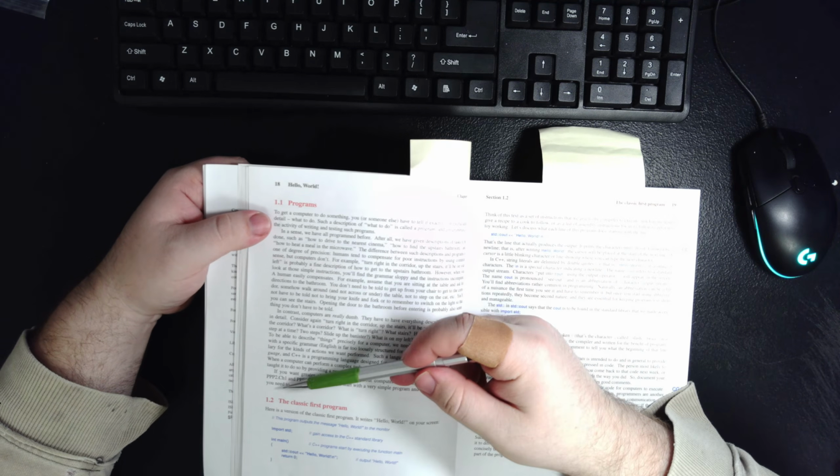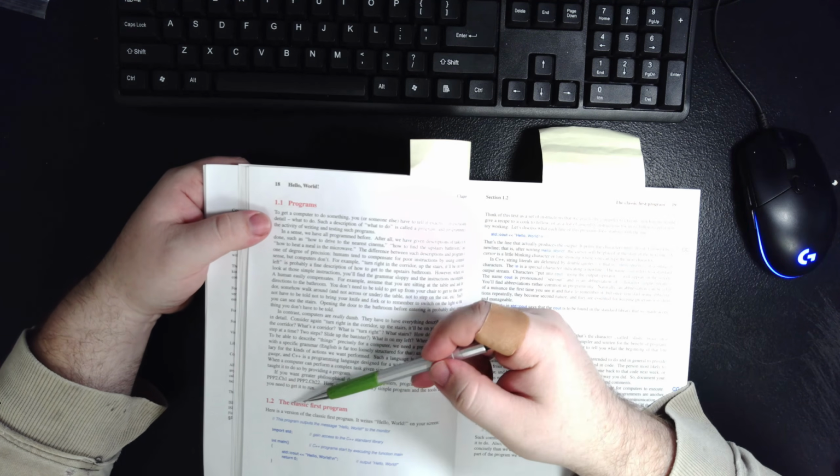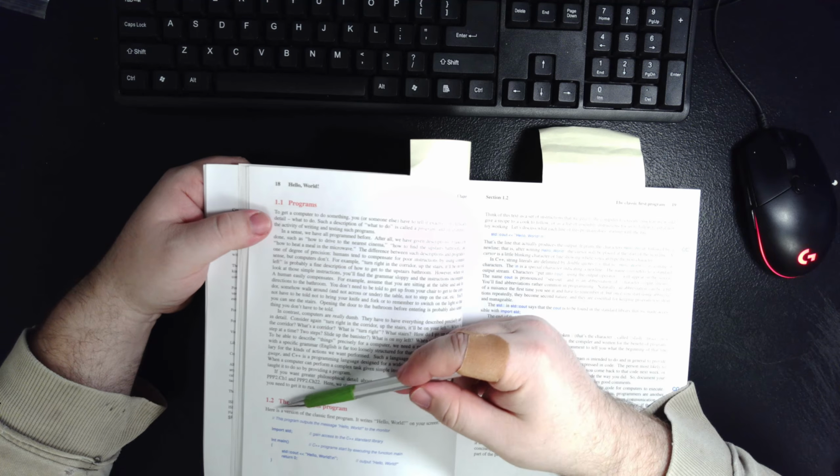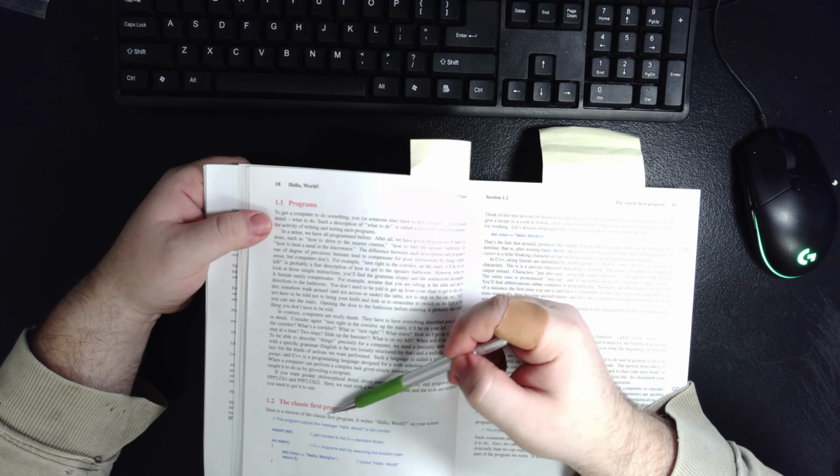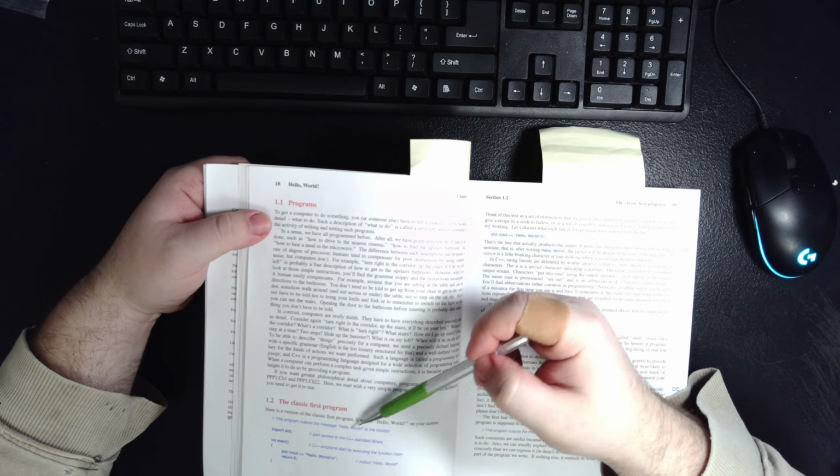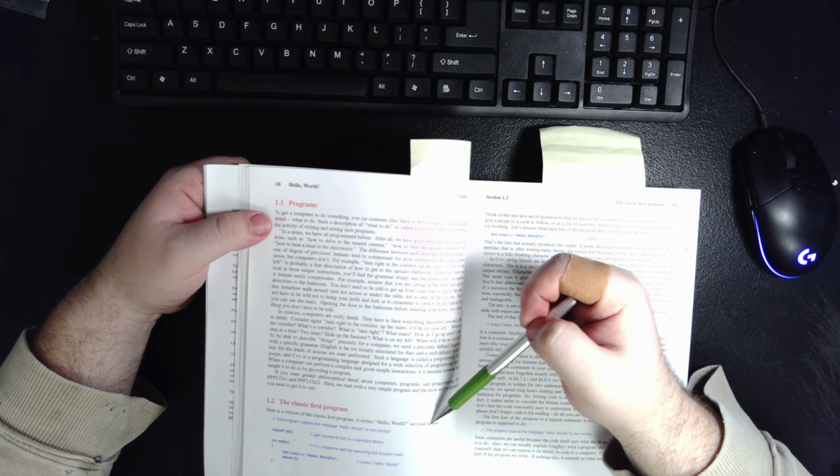Chapter 1, Section 2, the classic first program. Here is a version of the classical first program. It writes "Hello World" on your screen.